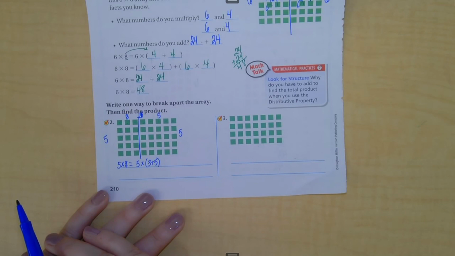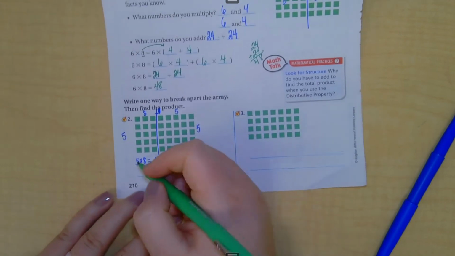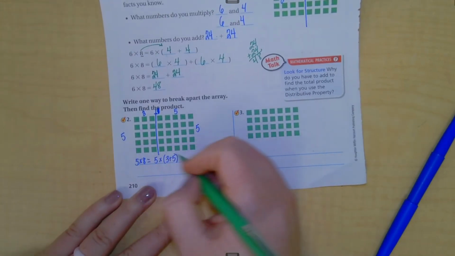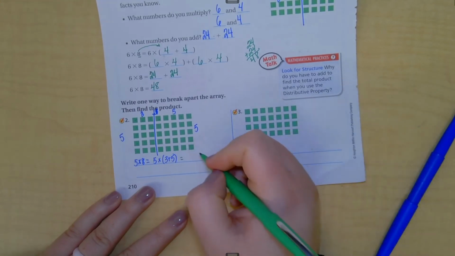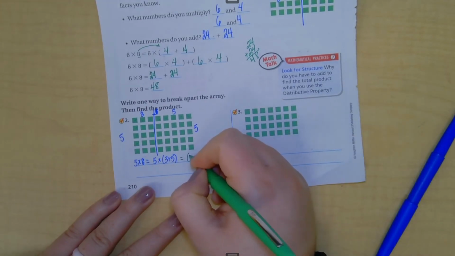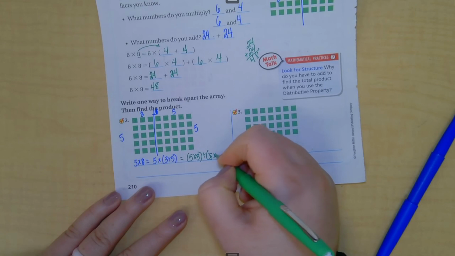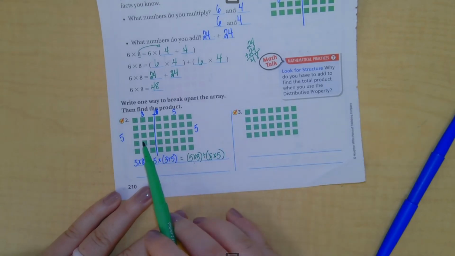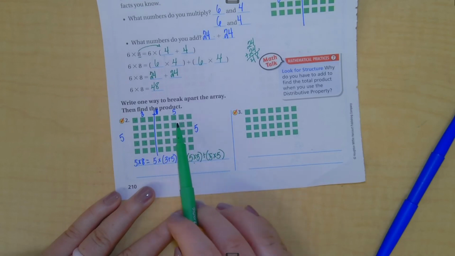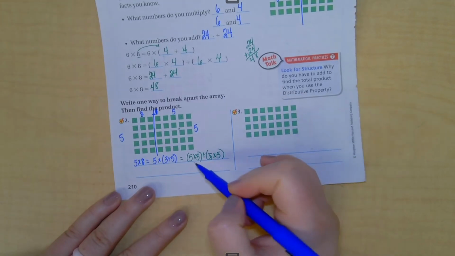Okay. And then your next step, I'm going to switch colors so you don't get confused, would be, I'm going to write it across. For some reason, they only give you 2 lines. I don't know why. That turns into 5 times 3 plus 5 times 5. Because this problem goes with my first array, this problem goes with my second array. Now, what is 5 times 3?